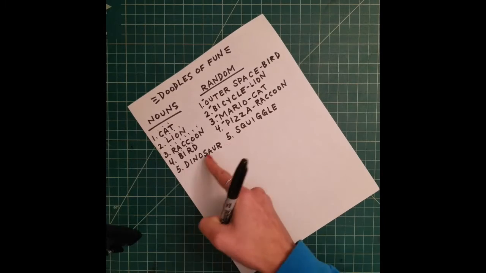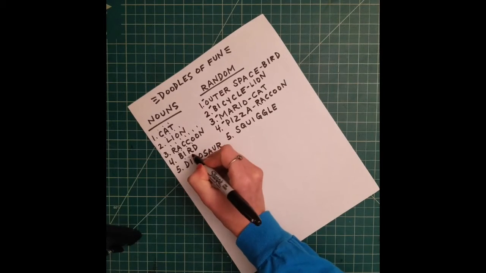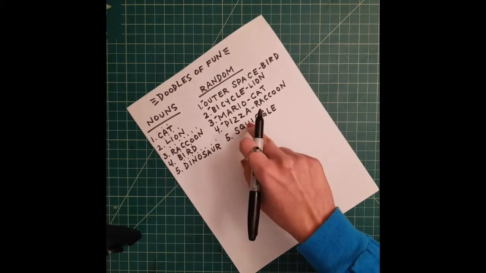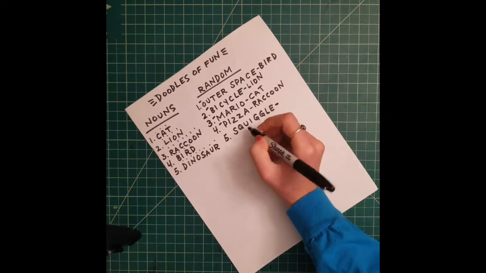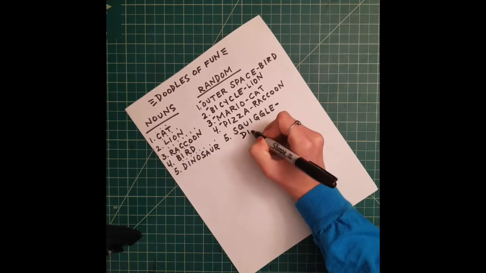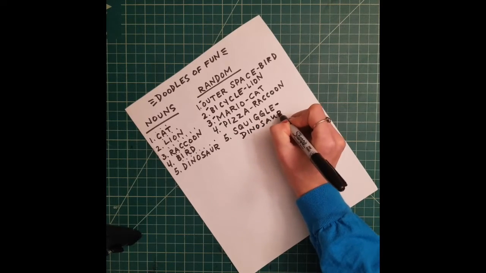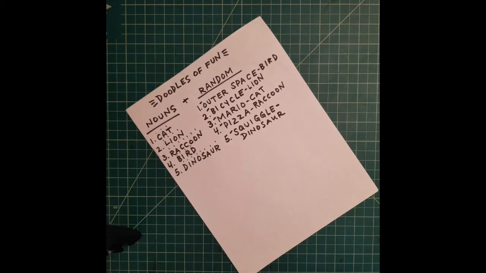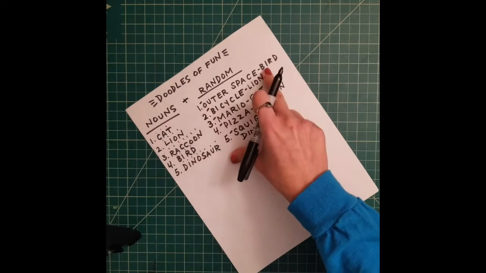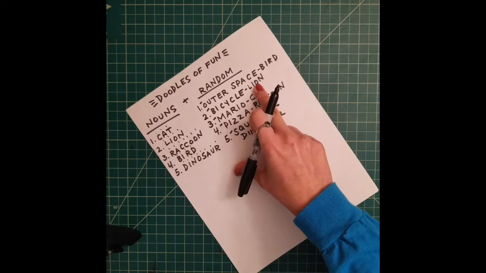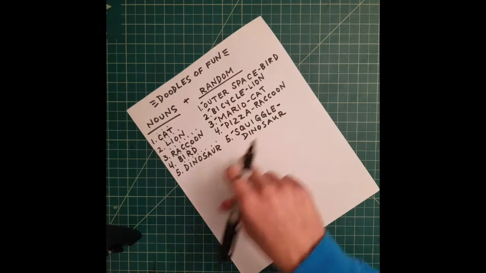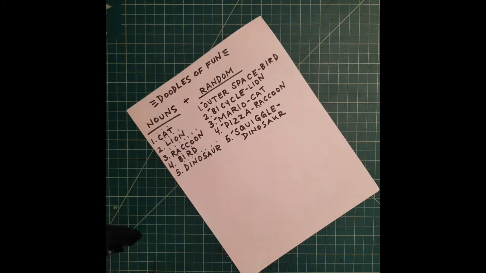And finally, we have dinosaur. Dinosaur has 1, 2, 3, 4, 5, 6, 7, 8. However, this is the last one, and it so happens that squiggle is the last one. So we are going to combine dinosaur and squiggle. And there you have it. We now have our 5 doodle challenges. Outer space and bird, bicycle and lion, Mario and cat, pizza and raccoon, squiggle and dinosaur. Now let's see what we can create from these 5 combinations.